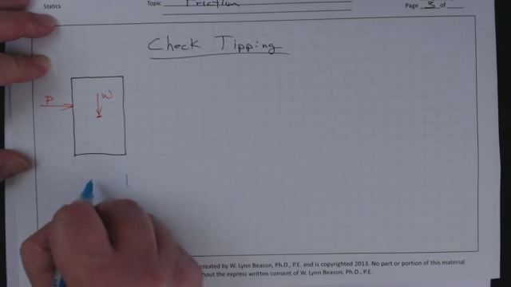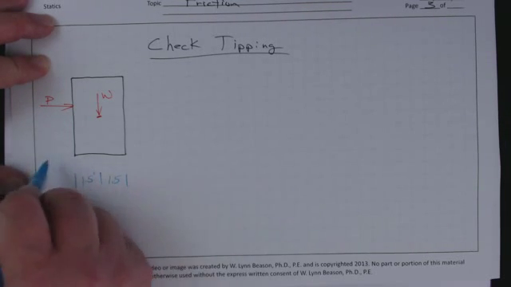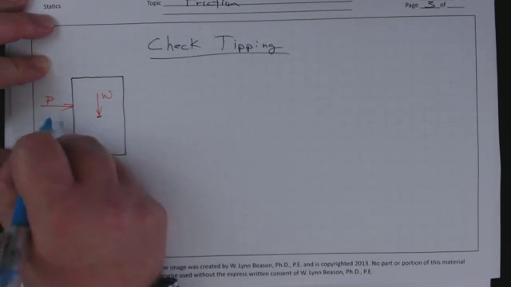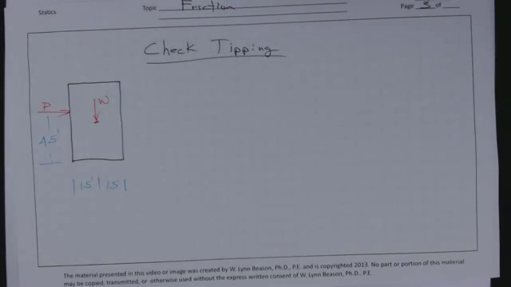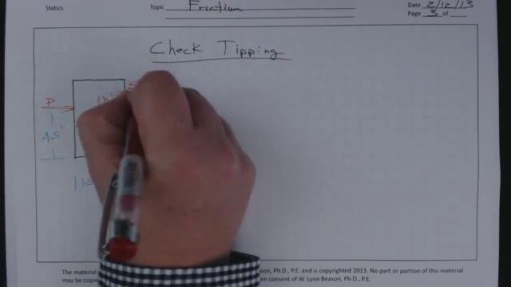And this dimension here is 1.5 feet and 1.5 feet. And then that dimension there is 4.5 feet, like that. And our weight, we said, was equal to 500 pounds.